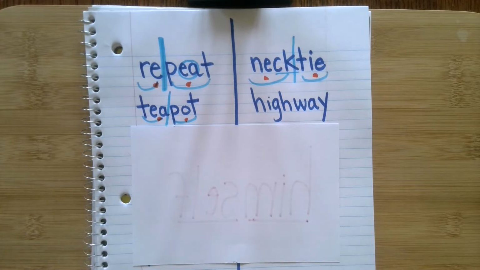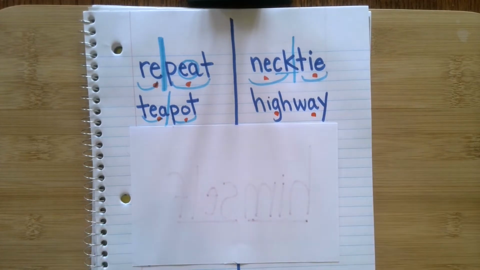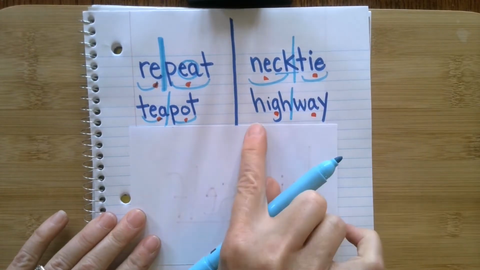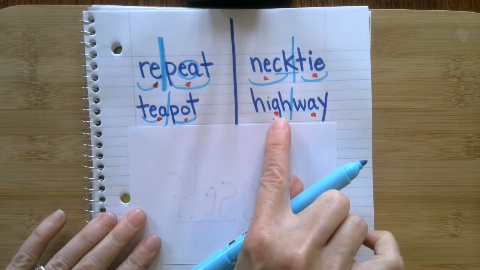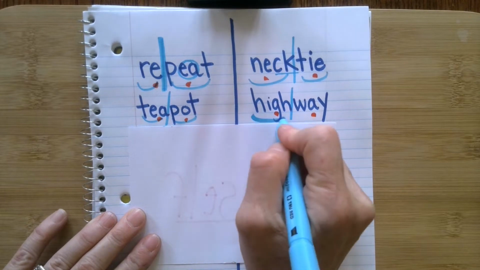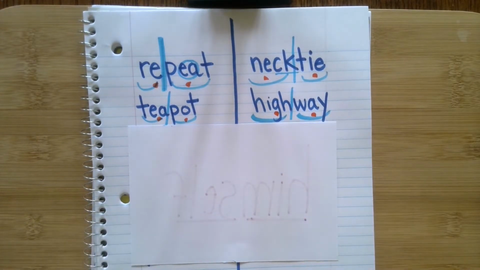Moving on to our fourth word. Again, I'm going to mark my vowel team in red. It's IGH. I know that says I. I have a vowel team AY, which says A. I'm going to break my word up right here. I have the word high, and way. Put it together, it makes the word highway. We are moving quickly through this.